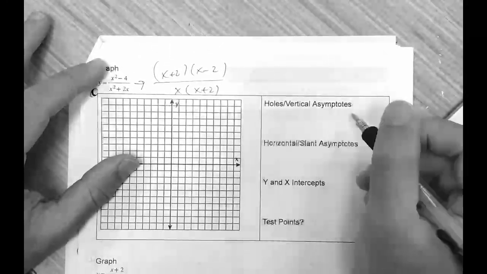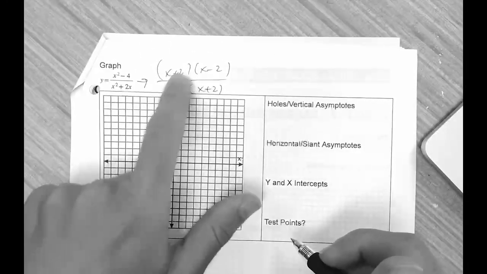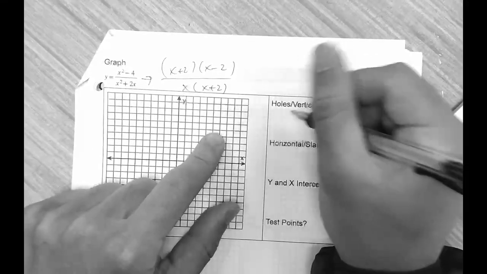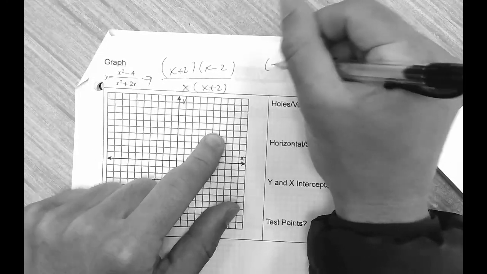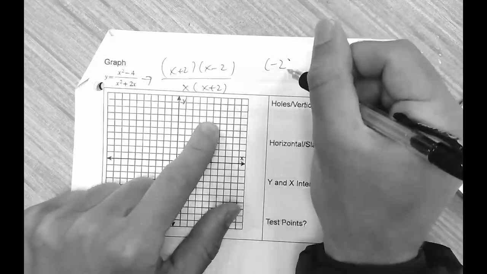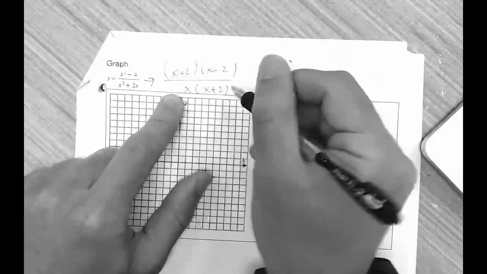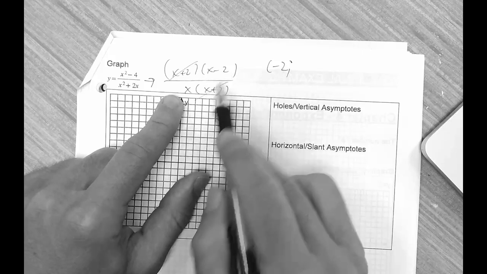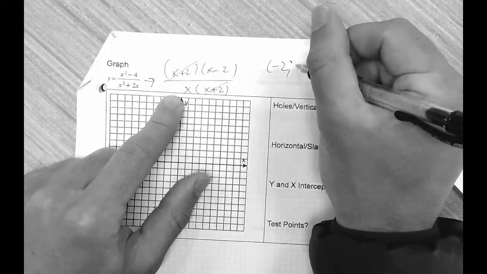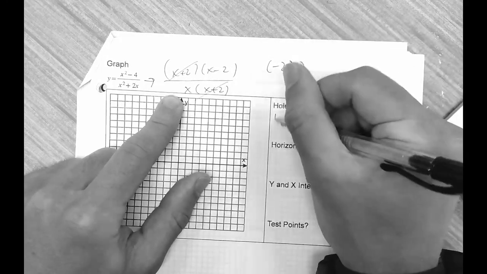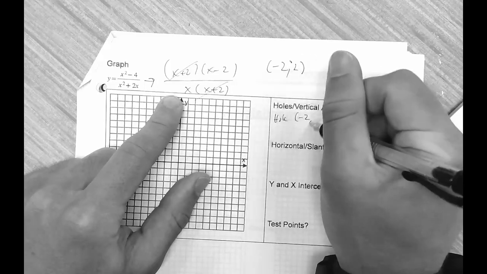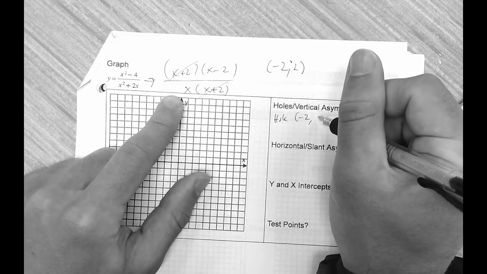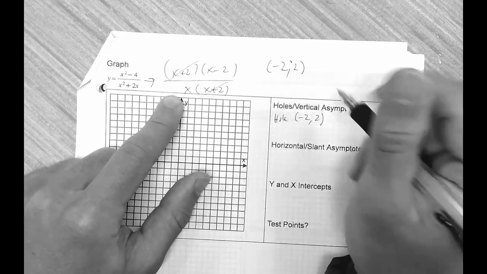Okay, so holes. See, we got a same factor top and bottom here. That means we have a hole at -2. So we're going to cancel these two out and then plug in a -2 to what's left over. We would have -4 over -2, which is just 2. So we have a hole at -2, 2.